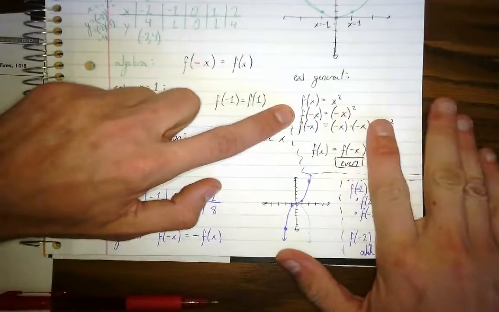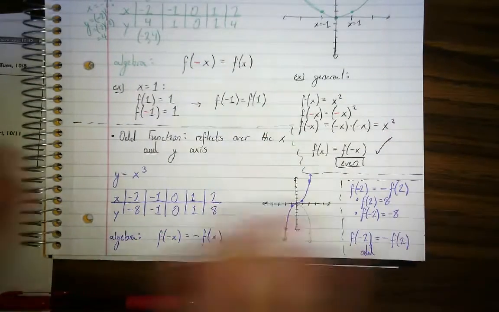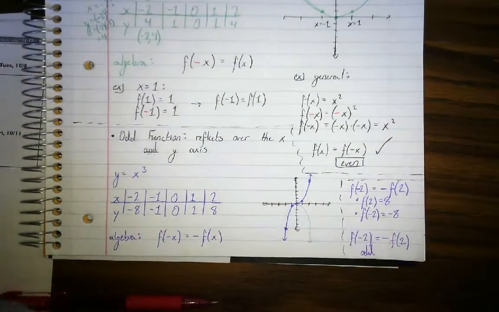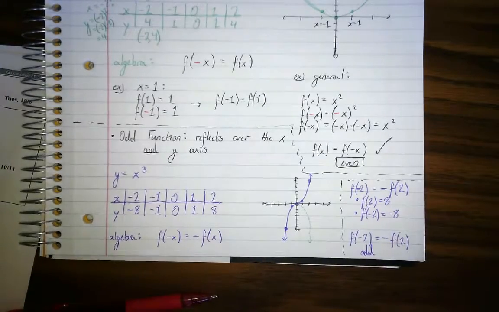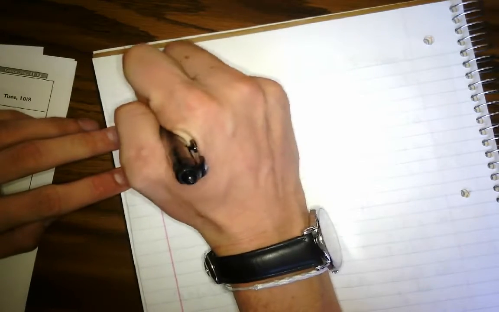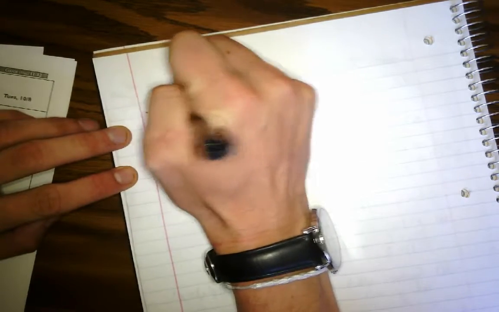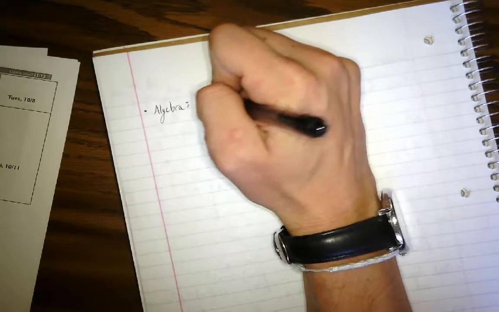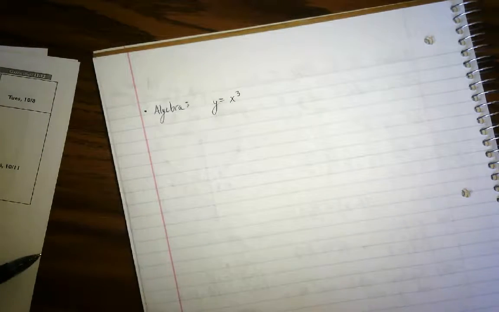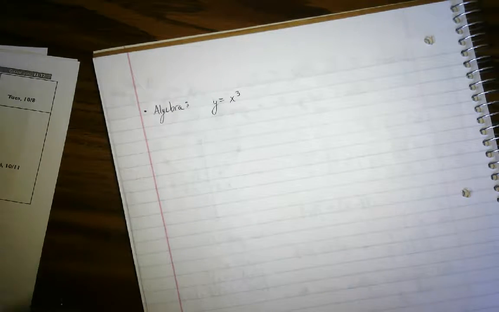But we want to be the most general. We want to know for every single positive stepping stone, we're going to have the negative give us the negative output. So in that case, we'll do the algebra approach to see this. And so if we have, again, our y is equal to x cubed, we're going to want to try the negative, simplify it, and see if it comes out to the negative of what we have elsewise.